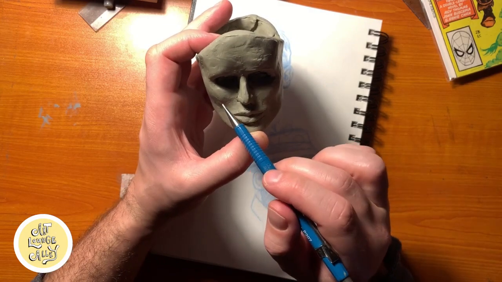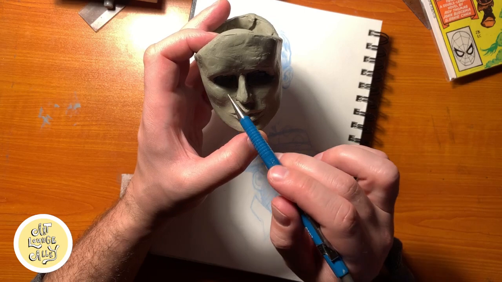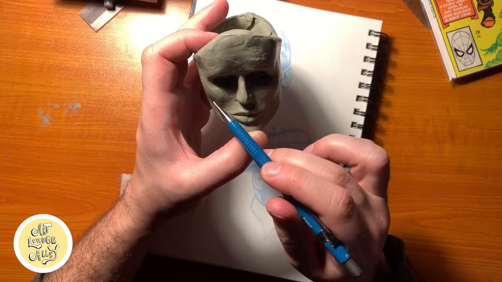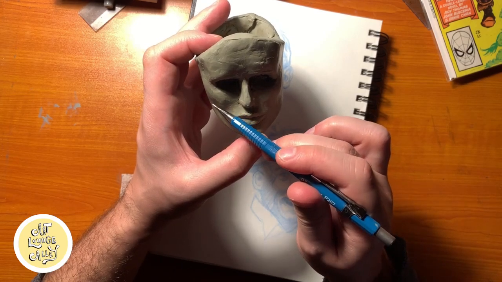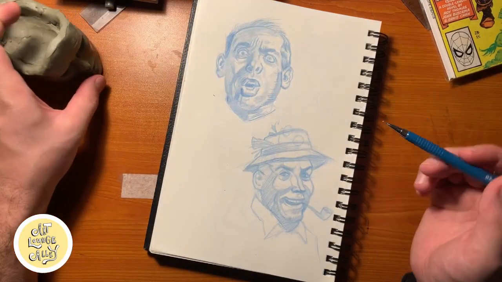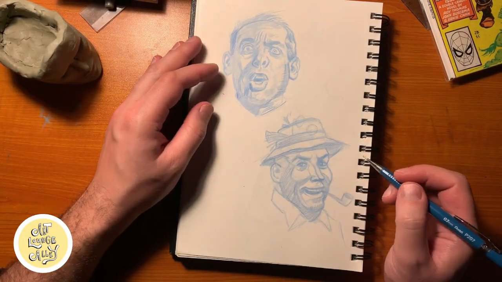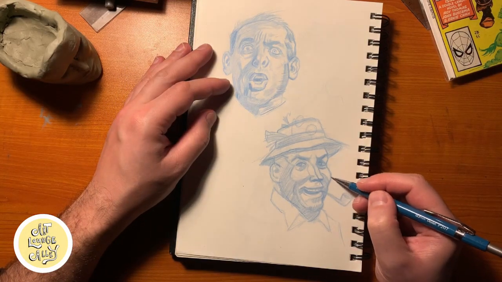But even here you could see slight shadows. Because he has even more skin here, the shadows are even darker. There's less light able to penetrate that area. So just on that topic of what happens to other features of the face when you add a smile.